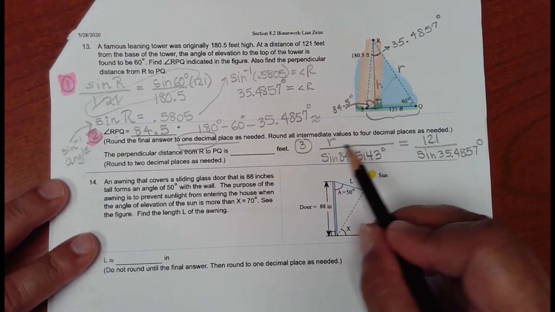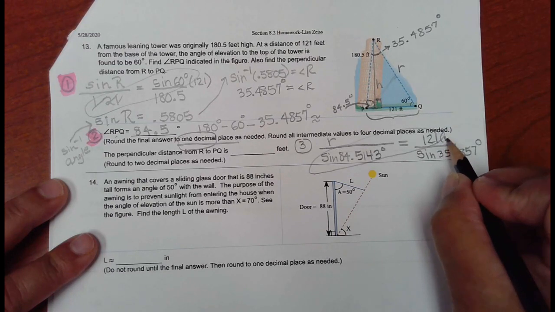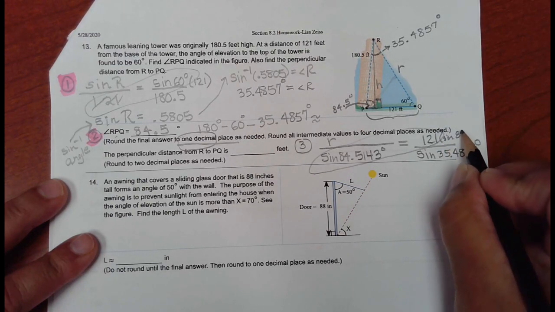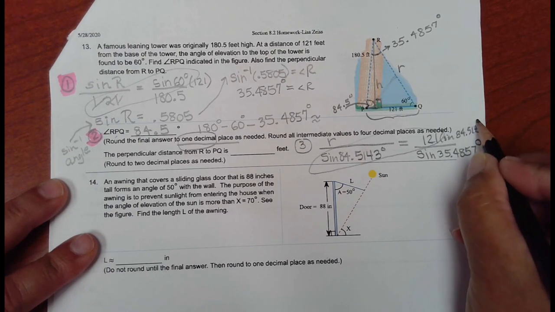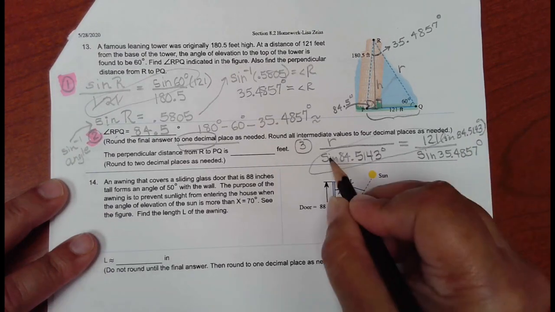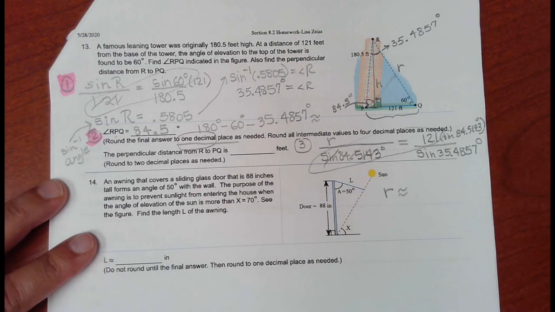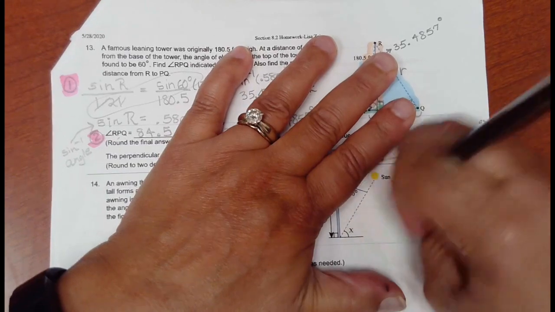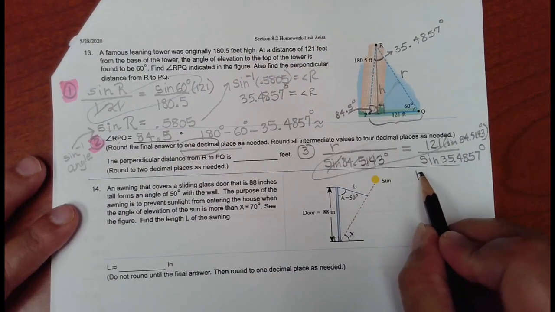121 times sine of 84.5143. Close that top. And then divided by sine of 35.4857. Close that up. And we get 207.